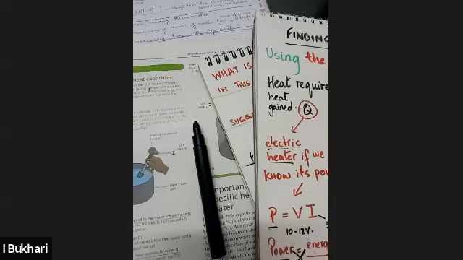Yes, it will conduct heat. So we made the assumption that whatever heat the heater is providing, the water is absorbing it. This is the assumption we took. Now, why is our assumption flawed? Why is this assumption not good? Is it true that whatever heat the heater is providing is being absorbed by the water? Is that true?